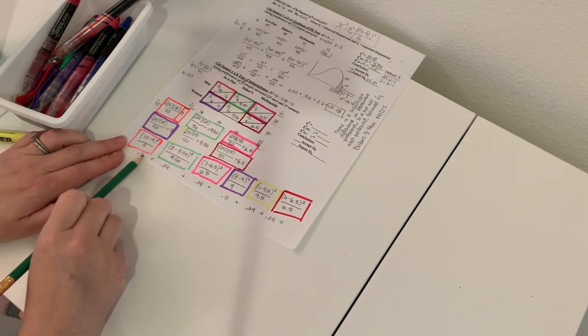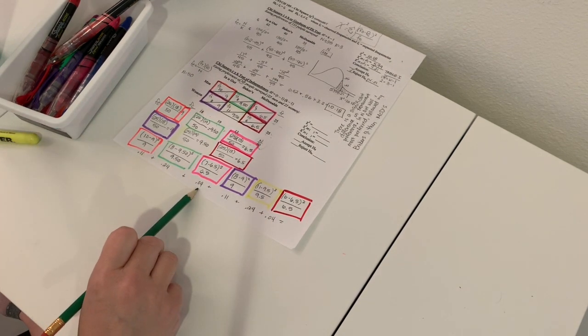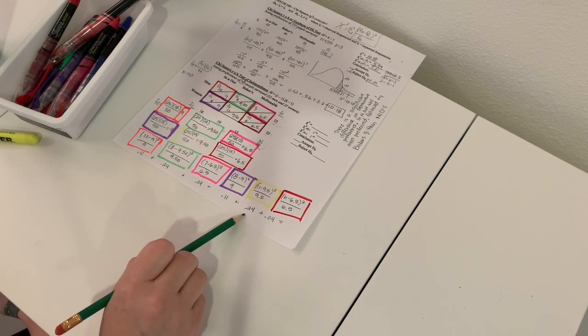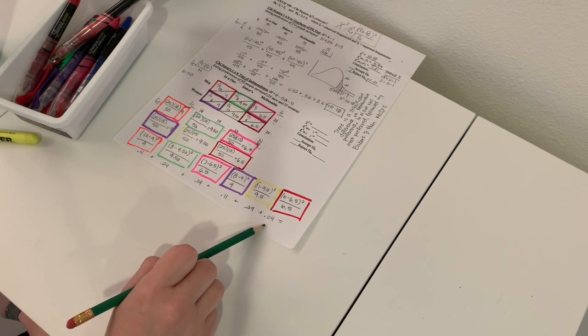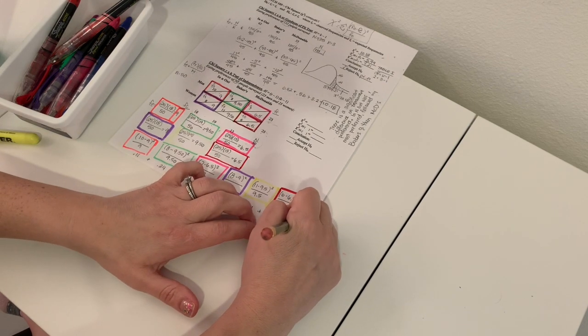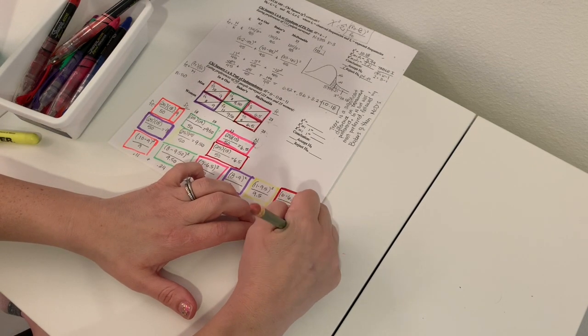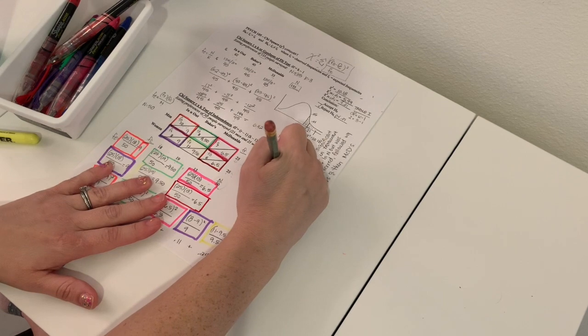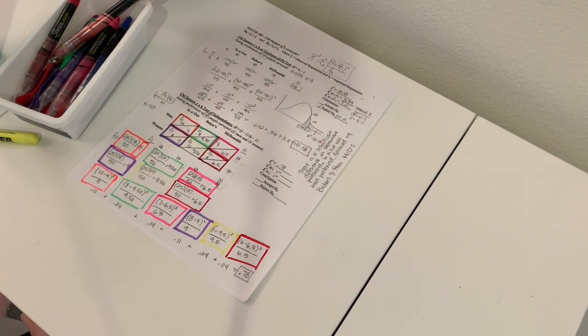Okay, so then if I add 0.11 plus 0.24 plus 0.04 plus 0.11 plus 0.24 plus 0.04, I am going to get my chi-square value of 0.78. Okay, so I'm going to put 0.78 up here on my chi-square line. And now I need to evaluate it for significance. And to do that, I'm going to use table I.